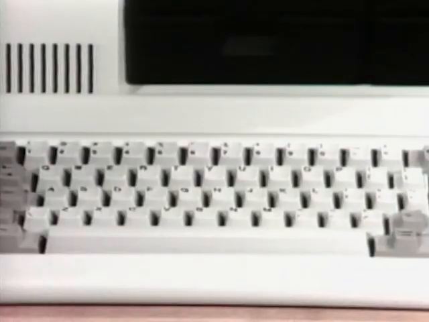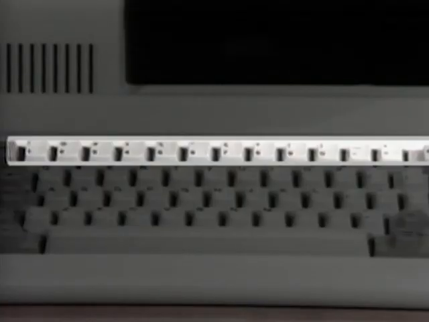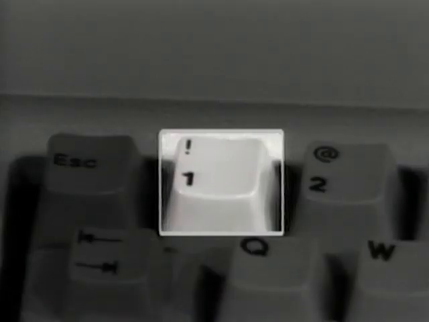Before you can use the computer, you have to know something about the keyboard and be able to locate certain important keys. Here's the computer keyboard. You'll notice that the keyboard is arranged like a regular typewriter with the letters along these rows and the numbers along the top row. Here are the number keys starting with 1.